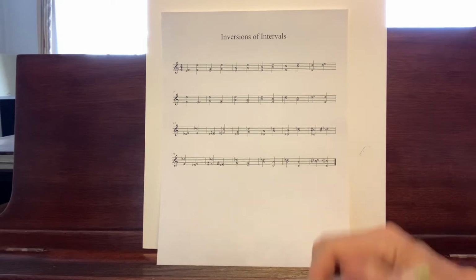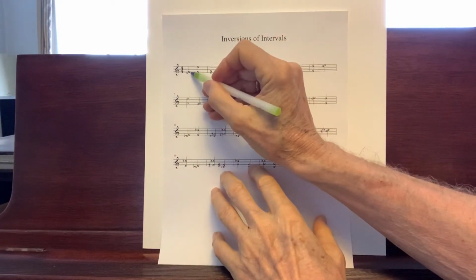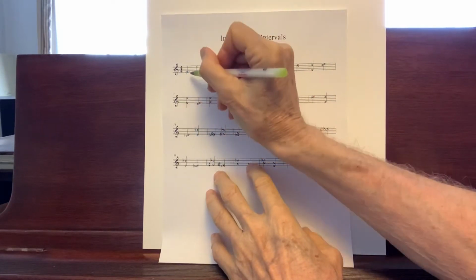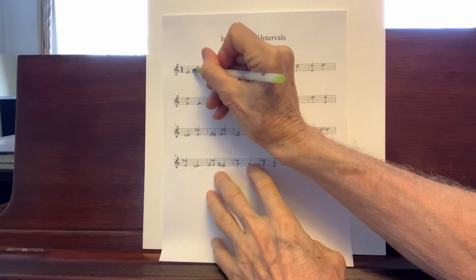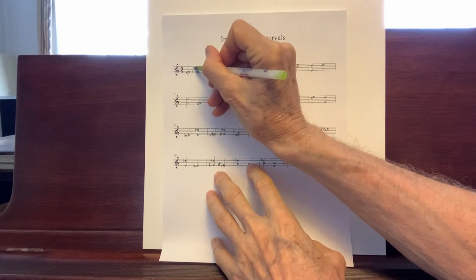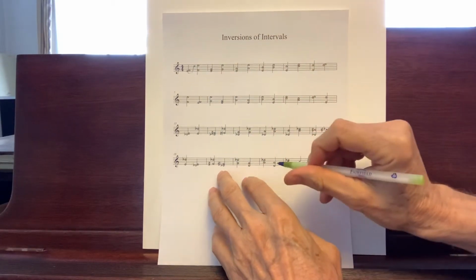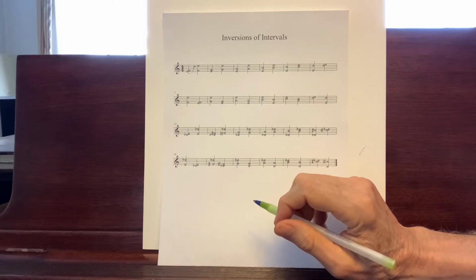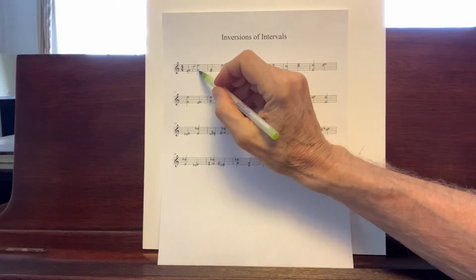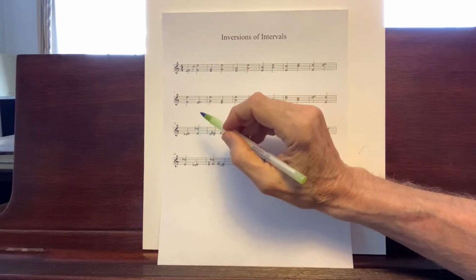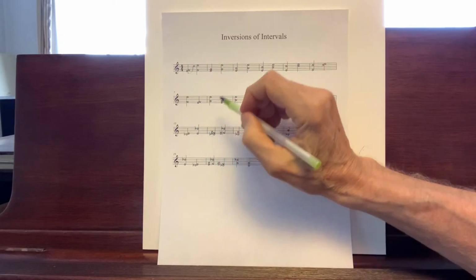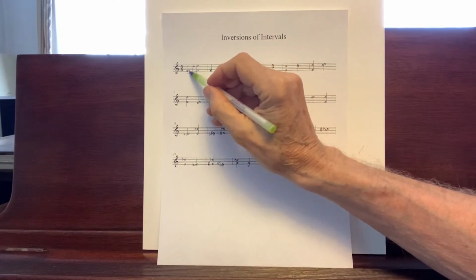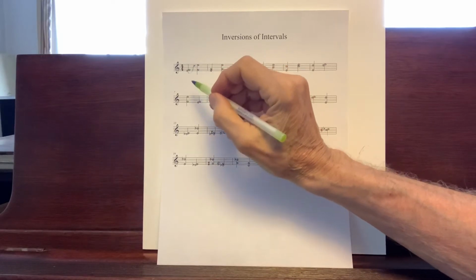So if you look at the first example, we have an E to an F, which is a second, but what happens if we take the E and we move it up an octave so that it's now above the F? What kind of interval do we get? And this is called an inversion. So this interval is an inversion of this interval. We're not exactly flipping it upside down, but we're just taking the bottom note and then putting it on the top so that that second higher note is now the bottom note.